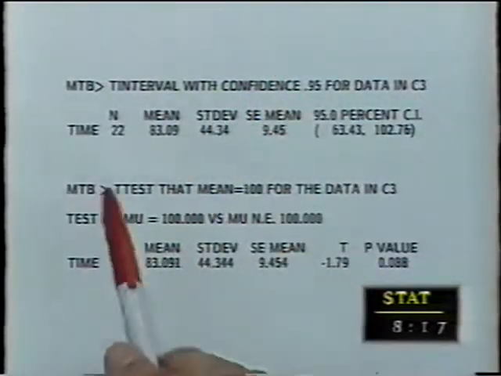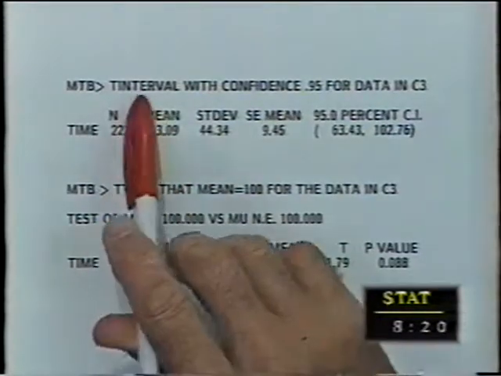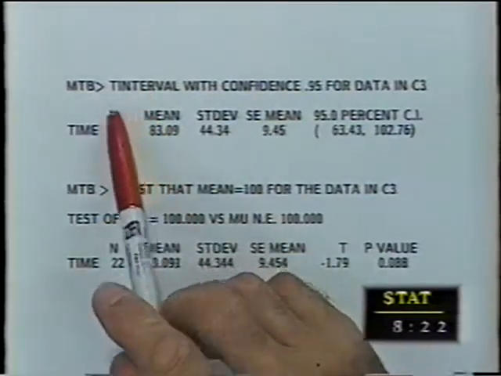Remember the t-intervals, intervals that we made, confidence intervals? Well, we can get intervals of any kind.